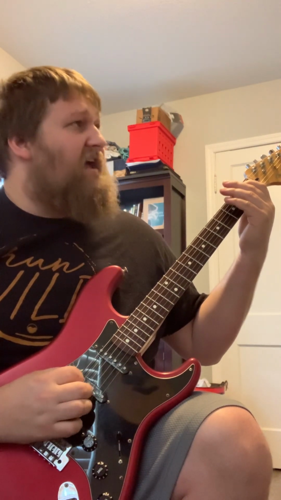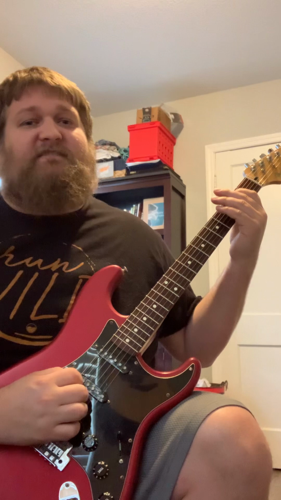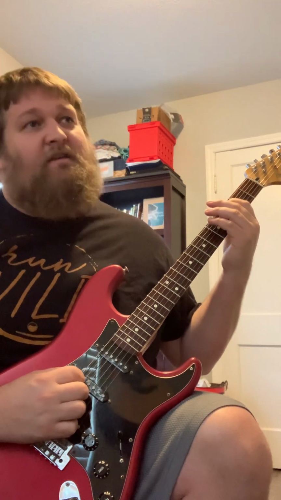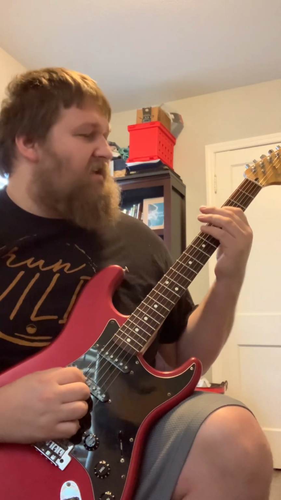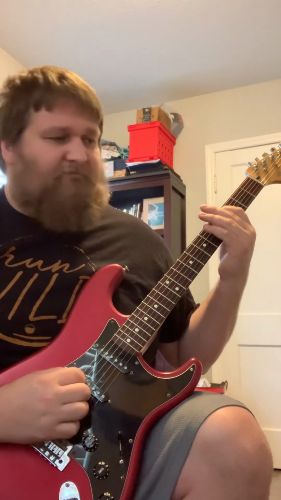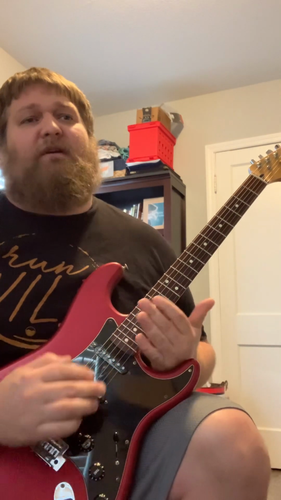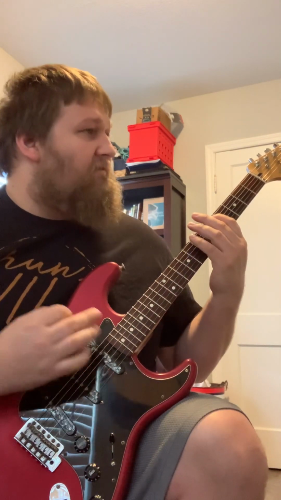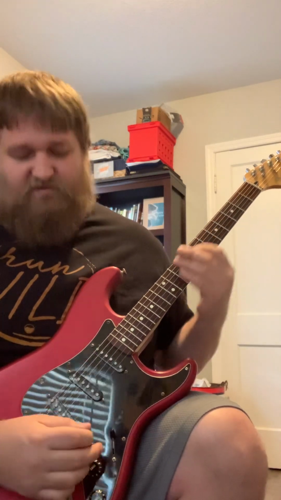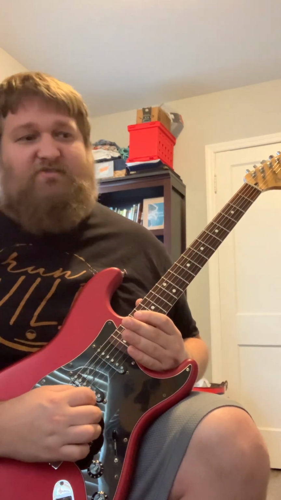So first fret is F. Second fret is F sharp. Third fret, G. Fourth fret, G sharp. And fifth fret, A. So there we have it. If you have to find your A on the low E string, you just count up like that. Let's do one more example. We'll do one on the B string right here.